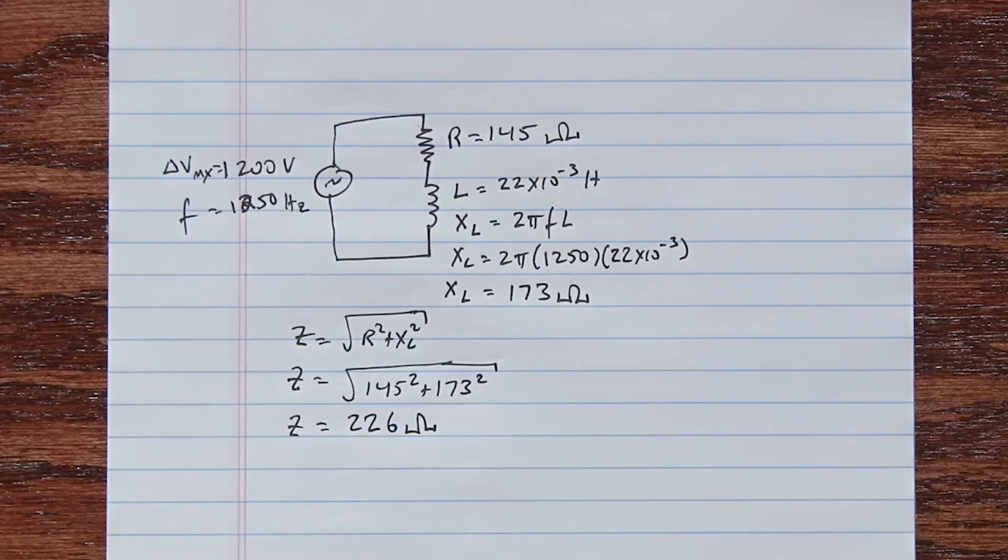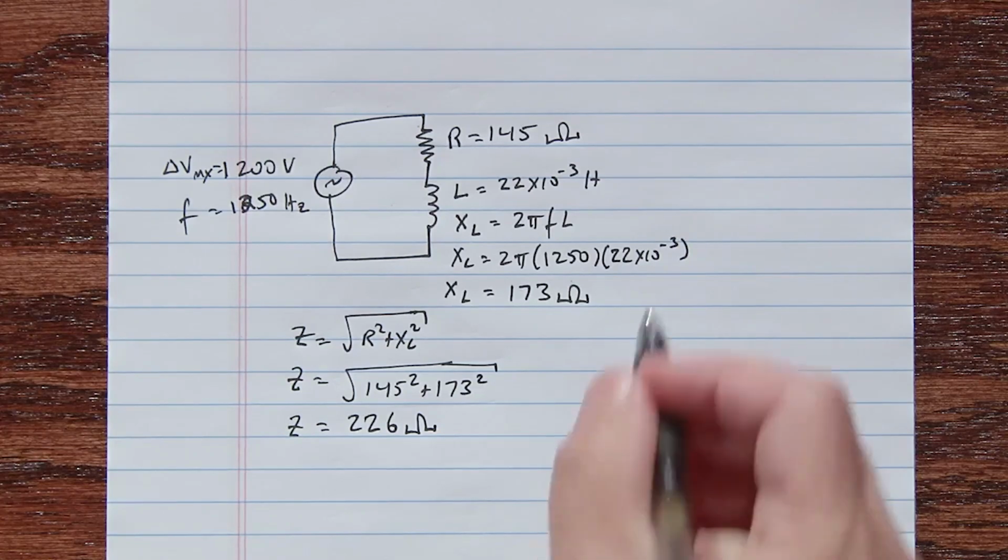Okay, what were we asked for? We were asked for the voltage amplitudes across the inductor and across the resistor.